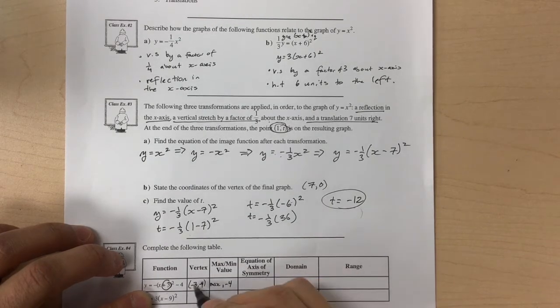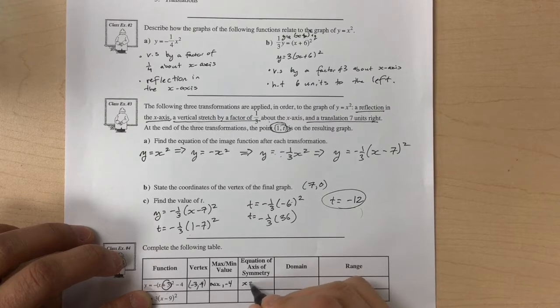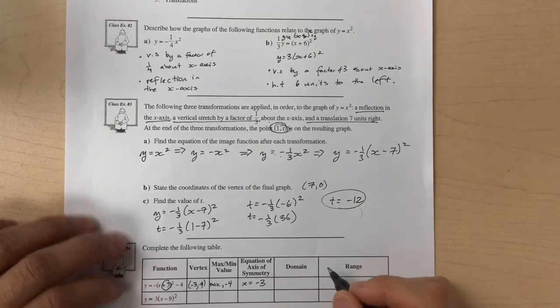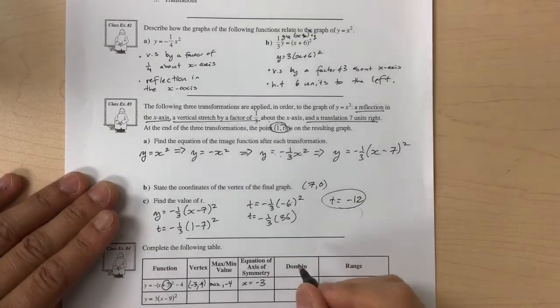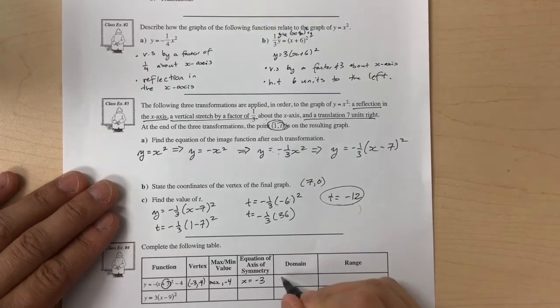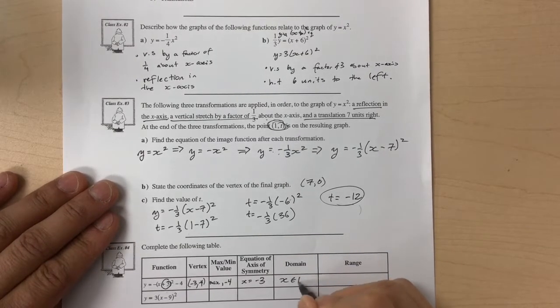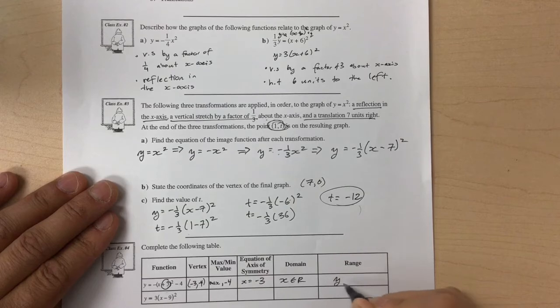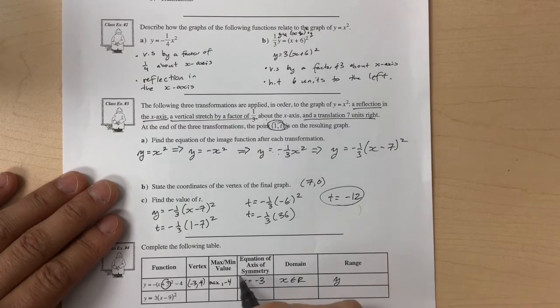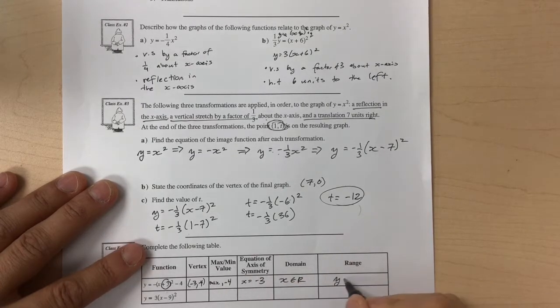Our axis of symmetry is equal to our p value, so x is equal to negative 3. Our domain, if we were to plot this, is x values that are elements of real numbers, and a range of my y value, because it's a maximum value, has to be less than or equal to negative 4.